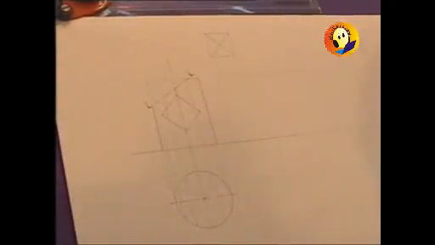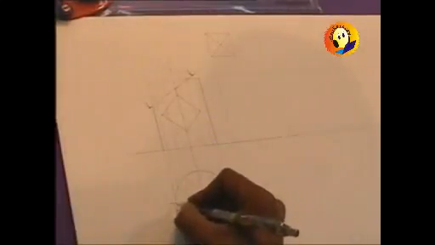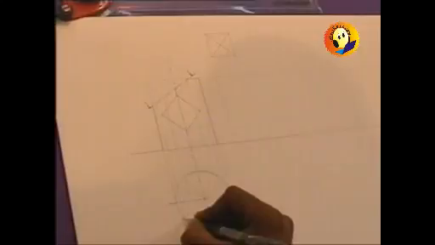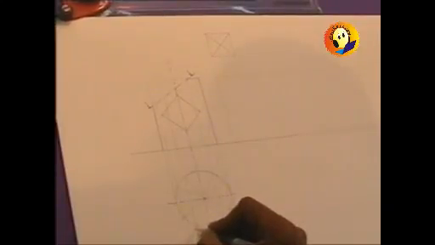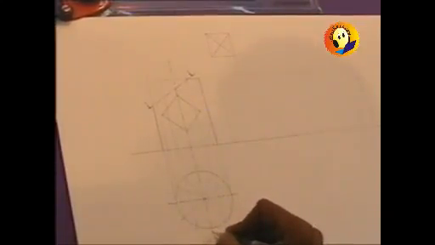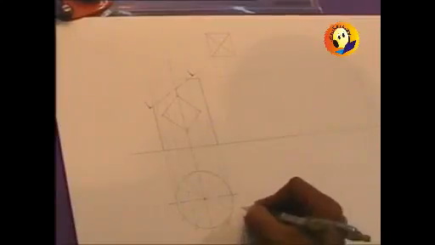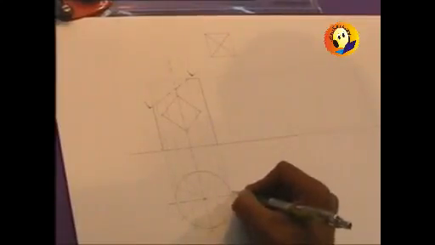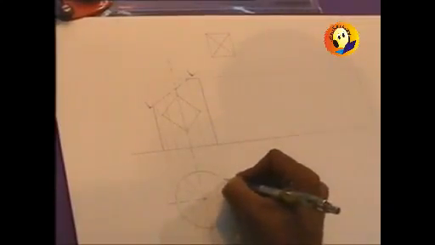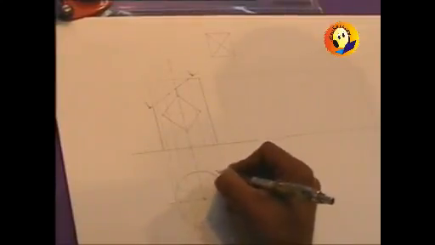Now let us go back to the top view and number the points, the generators. 1, 2, 3, 4, 5, 6, 7. All the generators are to be numbered.